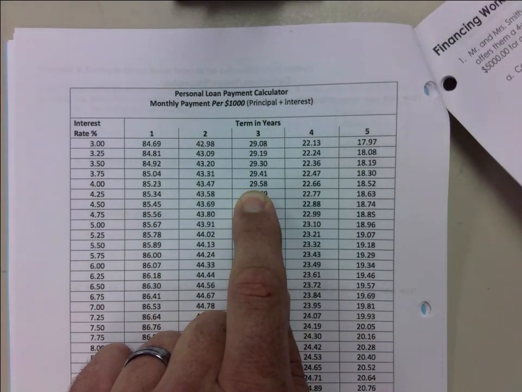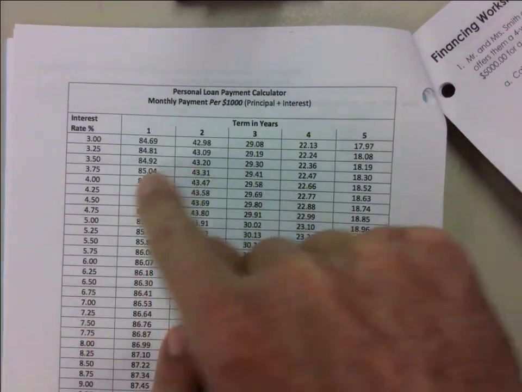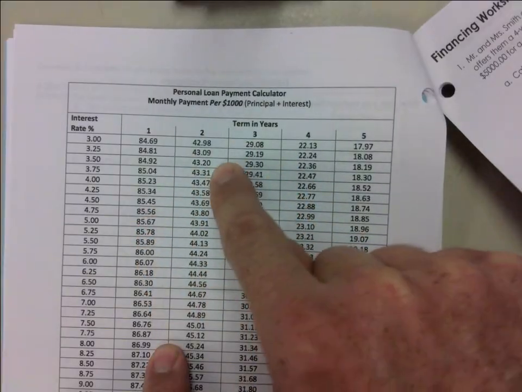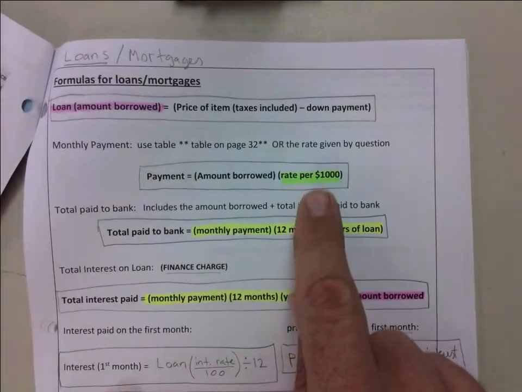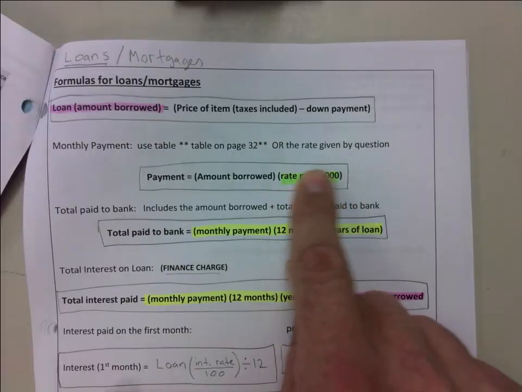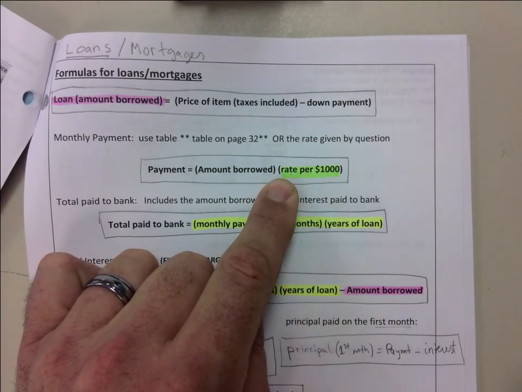So don't be like, I can't do it, I need the table, Mr. Erickson. No, it's there. The province says if you need the table, it will be provided. If you don't need the table, they will actually give you the number that you're supposed to use. And let's go back to 27. So that is the number that has to go in here. Okay, that has to go in there.